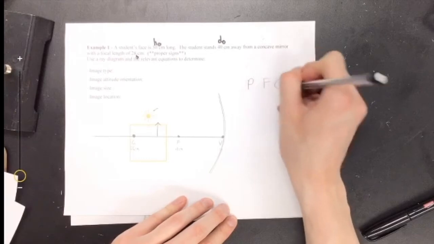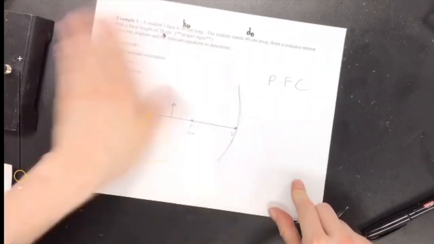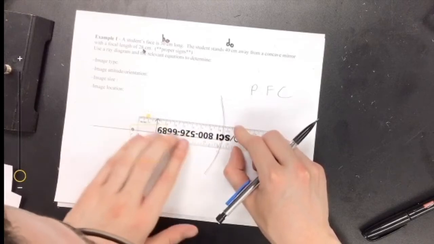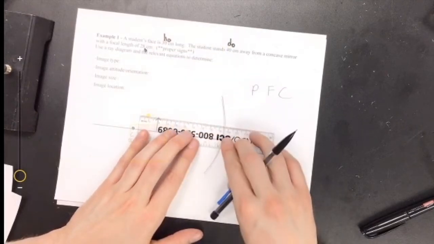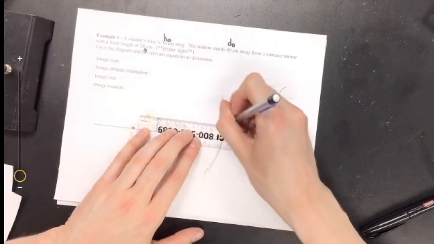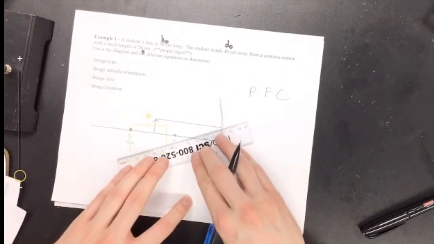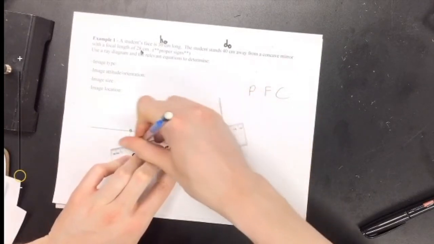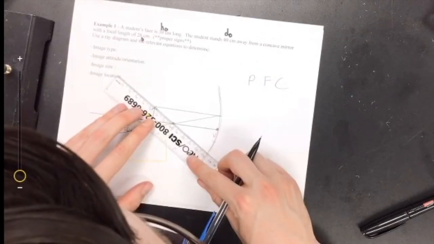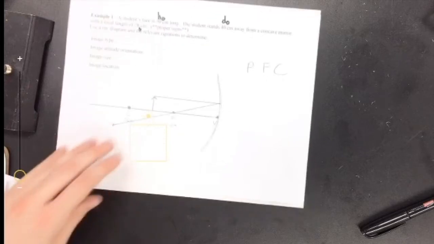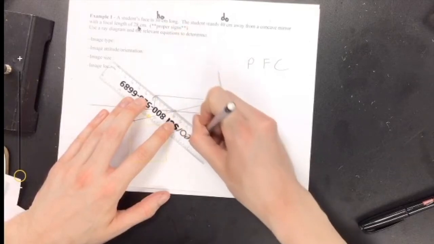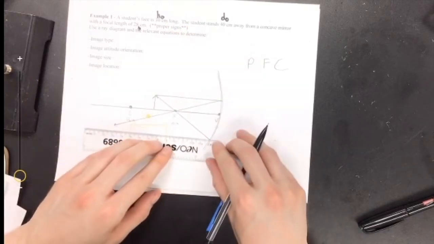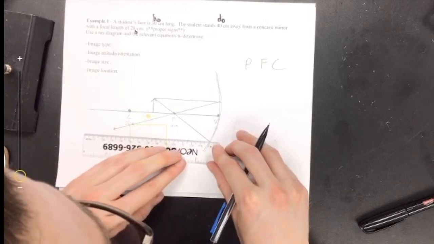Okay, we're going to follow our P, F, C. Again, P and F are enough. C is a good check. So the P is for parallel. The first one goes parallel to the principal axis and then through the focal point. Next one goes to the F. Okay, so now the F is focal point. So it goes through the focal point. It reflects now parallel. Okay, so really the first two are the other ones backwards, right? Parallel, then through the focal point, and then through the focal point, and then parallel.